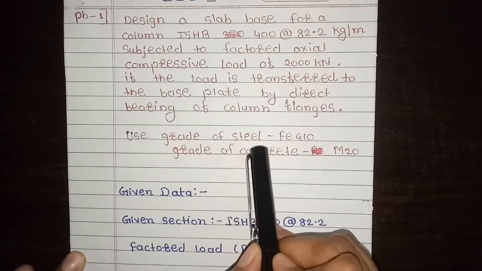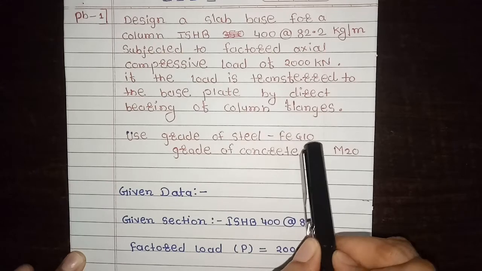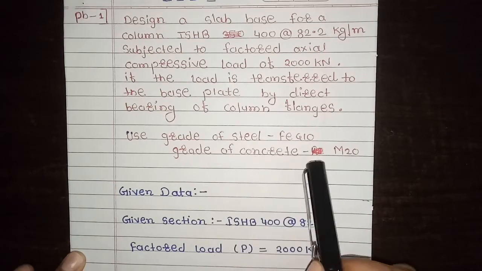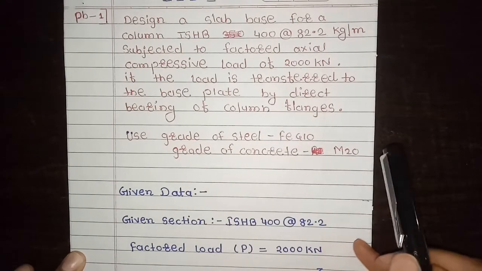Use grade of steel Fe410 and grade of concrete M20.